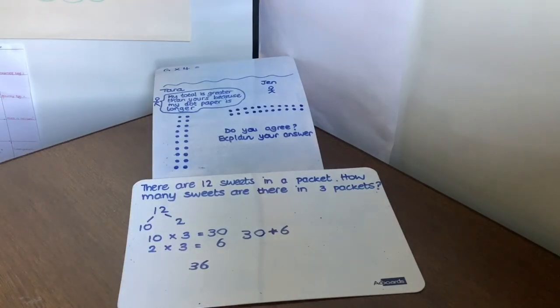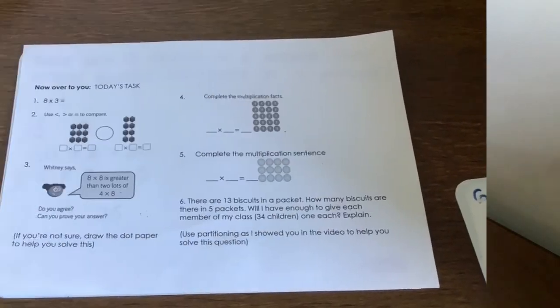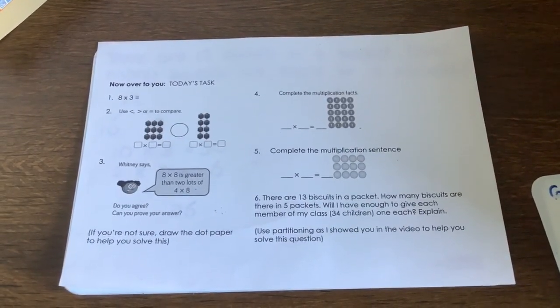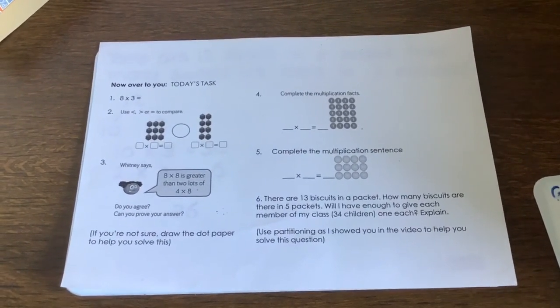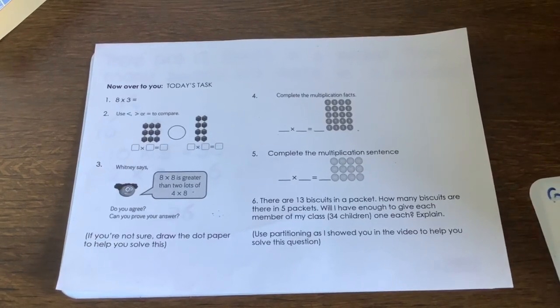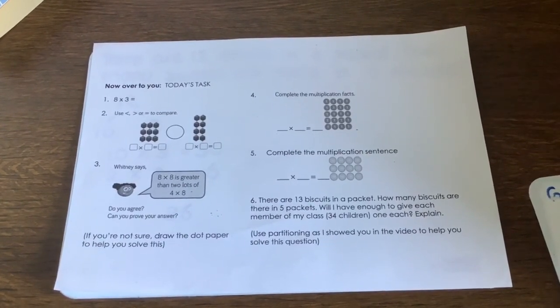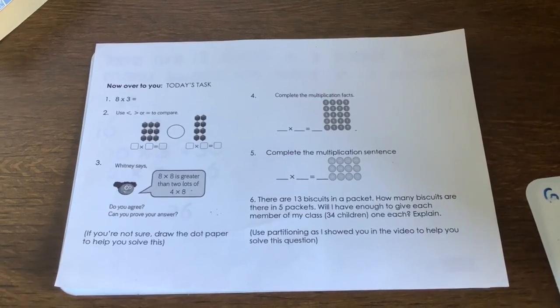So hopefully that strategy will help you with the question that you'll have for today's task. So do practice that strategy, because it means you can do some mental calculations of some sums which might seem a bit tricky. Right, here's today's task then. See how you get on with these 6 questions. You've got a little bit of revision in there, there's some greater than and less than, and hopefully it will just help improve your confidence with multiplication.